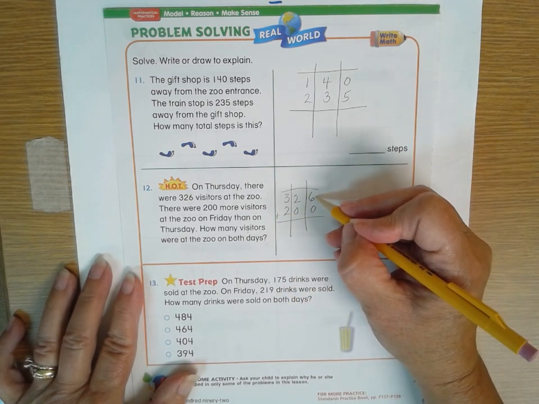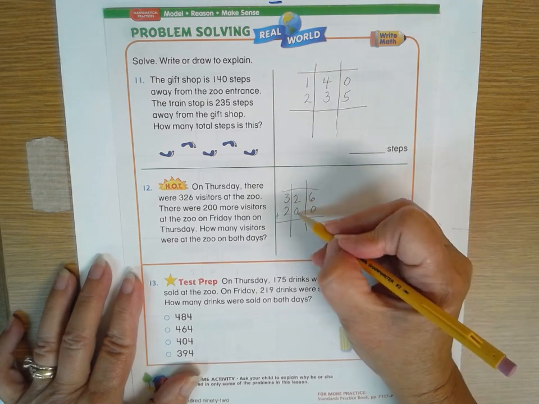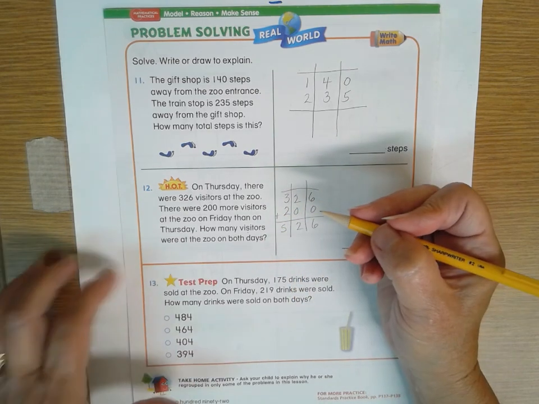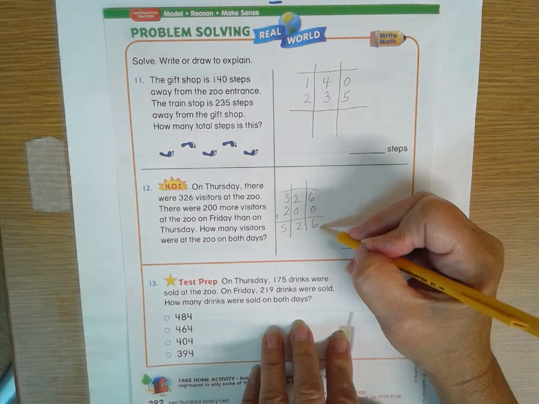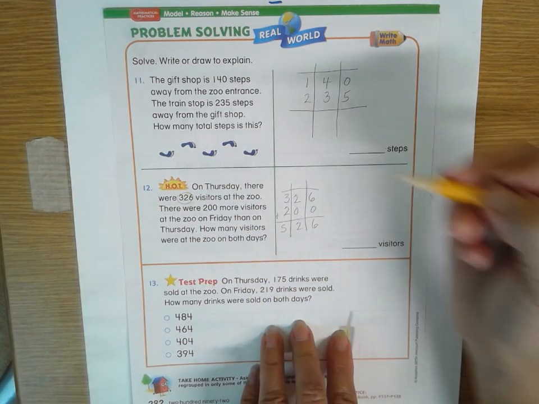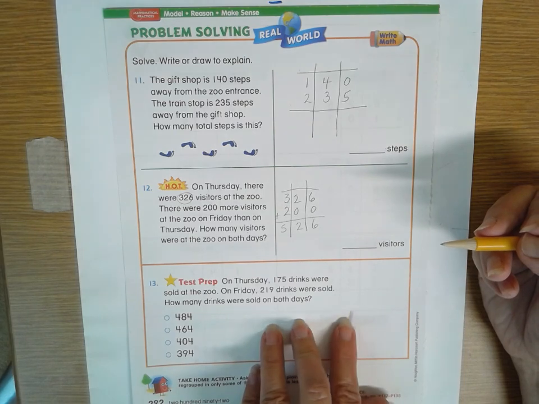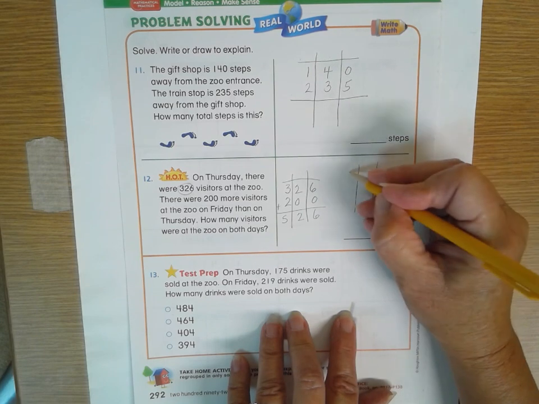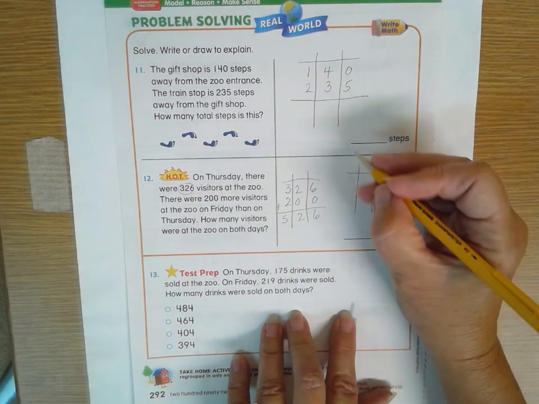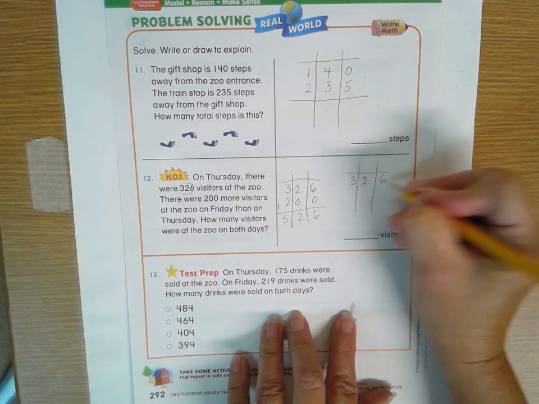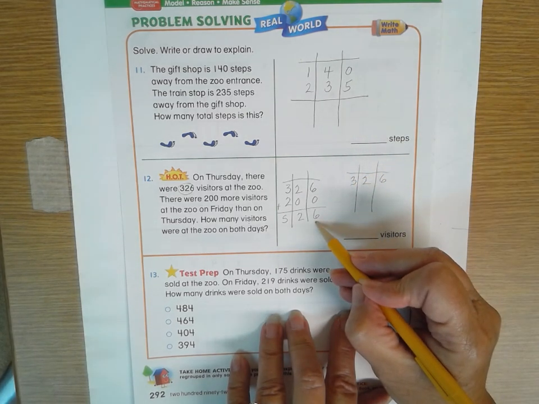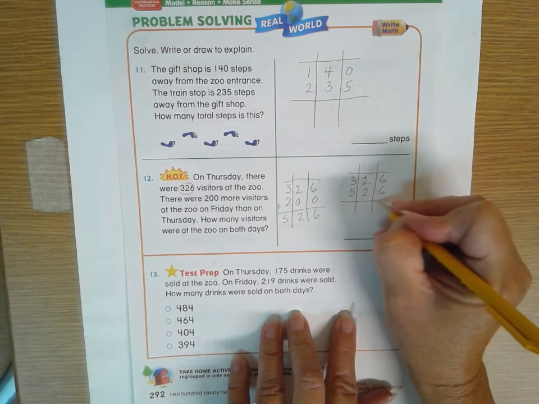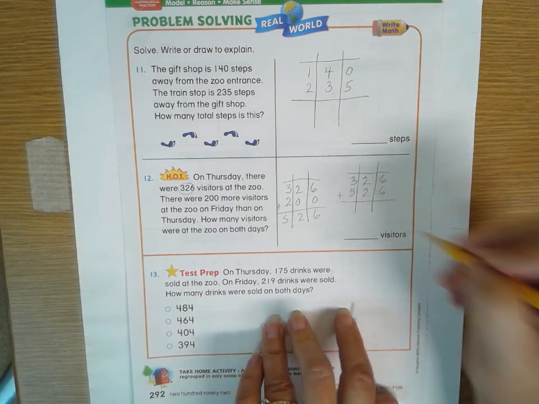So 6 plus 0 is 6. 2 plus 0 is 2. And 3 plus 2 is 5. So that's our Friday number. And we knew our Thursday number, it's right here. So they want to know how many visitors were at the zoo on both days. So again, they are looking for a total. So we need our 326 for Thursday. And then we figured out our Friday number. It's 526. And you're going to add. So go ahead and do that and put your answer on the line.